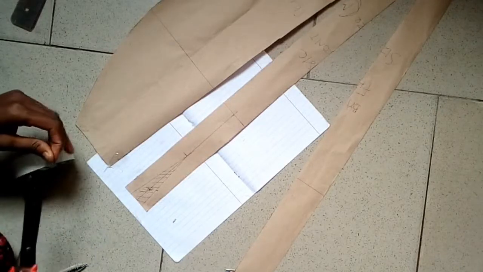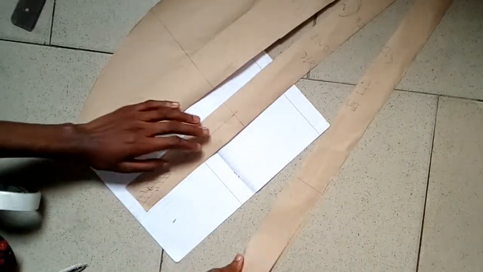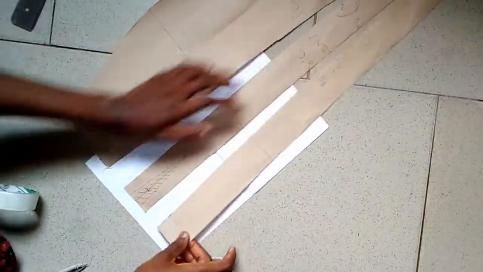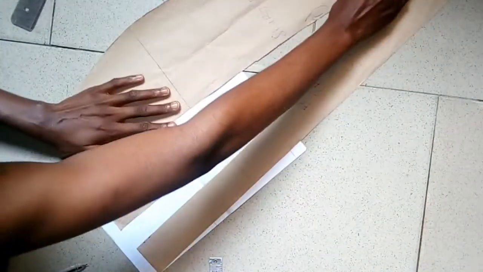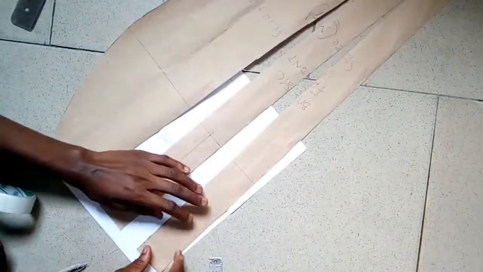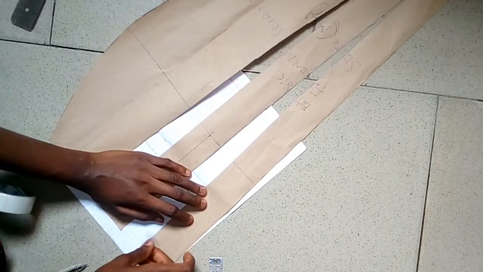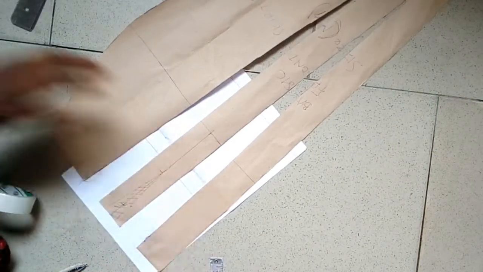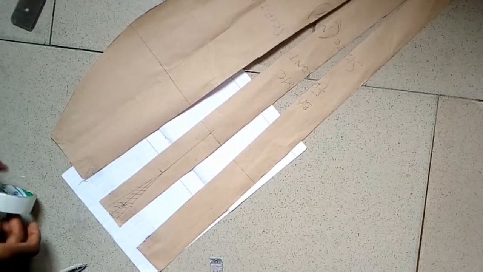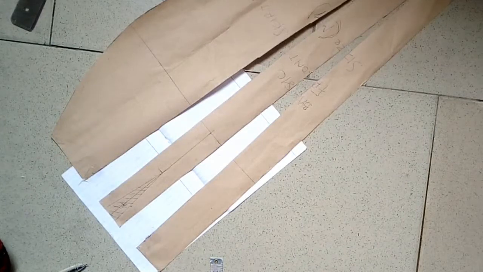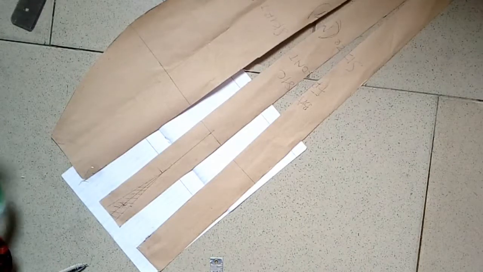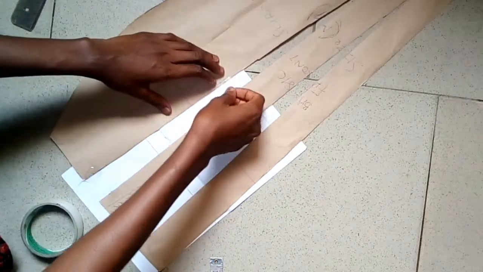Then using 1.5 inches, you also get this to this point. Be sure you're straightening out the hemline so that you don't have any folds. Take this to 1.5 inch and you tape it down. So, having done this, try to tape down the whole thing so that there are no folded lines and stuff like that.